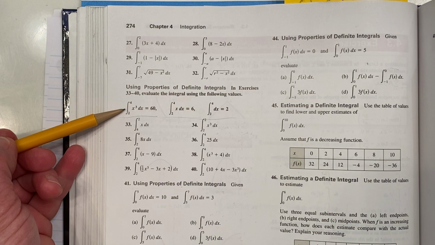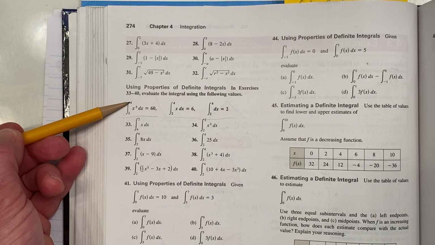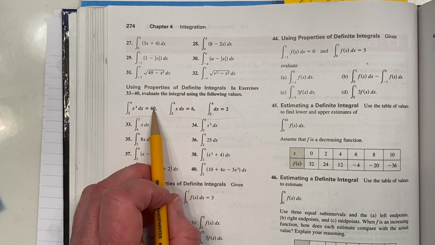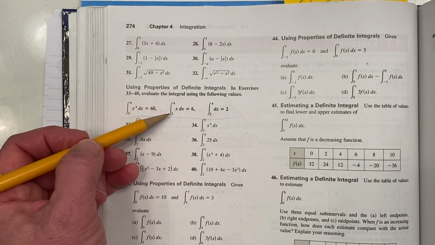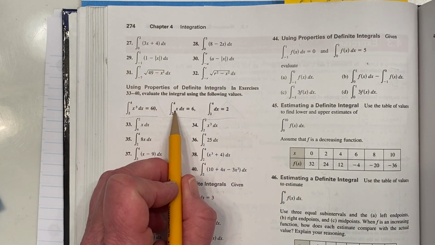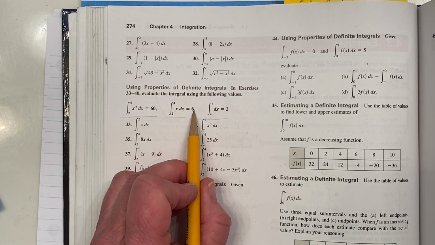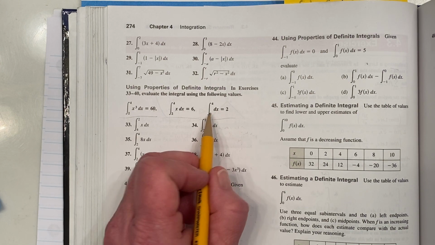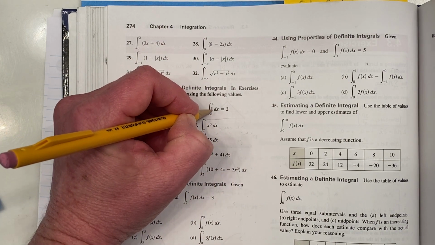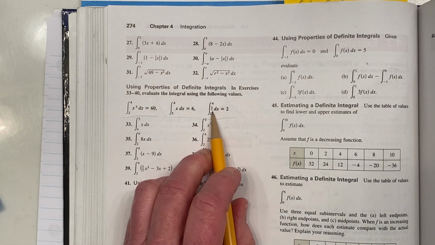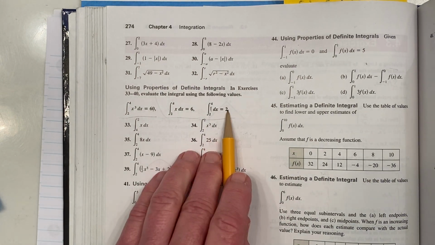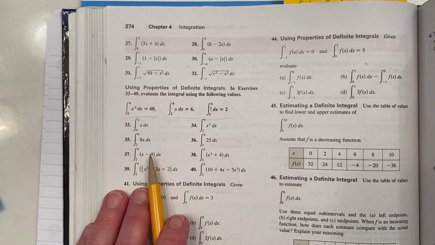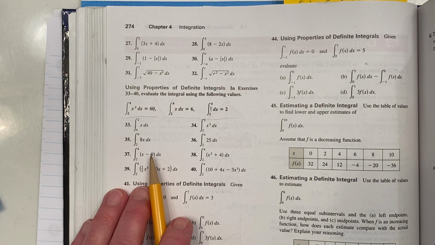So notice that one of the givens is the definite integral from x equals 2 to x equals 4 of x cubed with respect to x is equal to 60. Likewise, the definite integral from x equals 2 to x equals 4 of this other function x with respect to x is 6. And then the definite integral from x equals 2 to x equals 4 of, think of this as being a 1 in here, a horizontal line at 1, is equal to 2. So we're going to use these given pieces of information to help us solve these problems down here by using the properties of definite integrals.